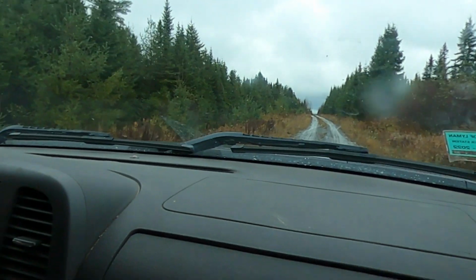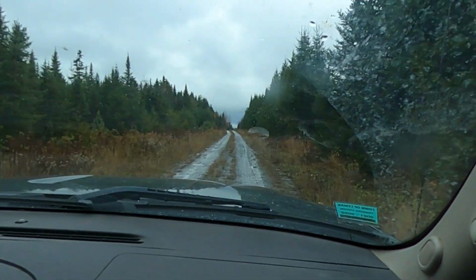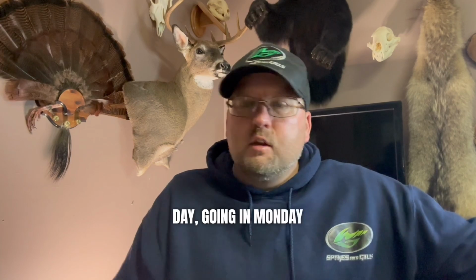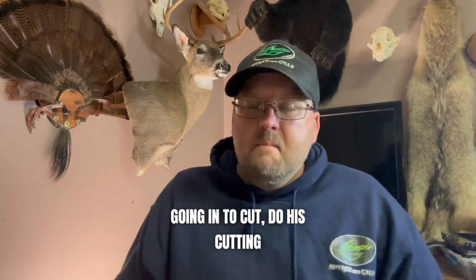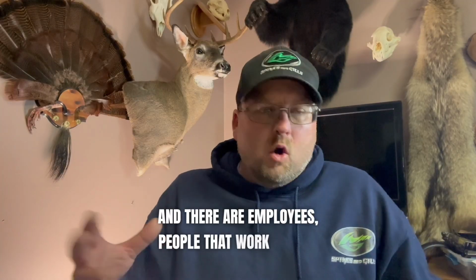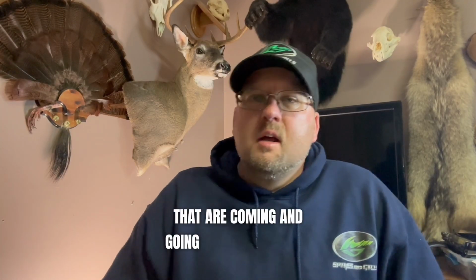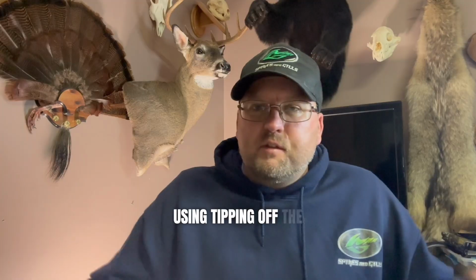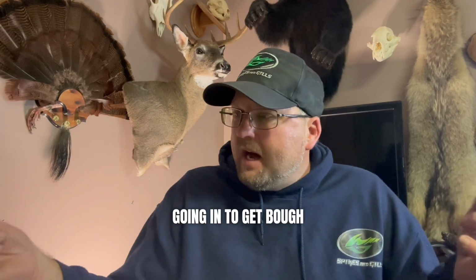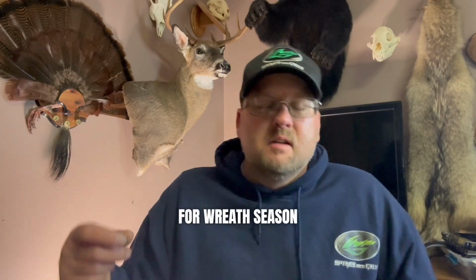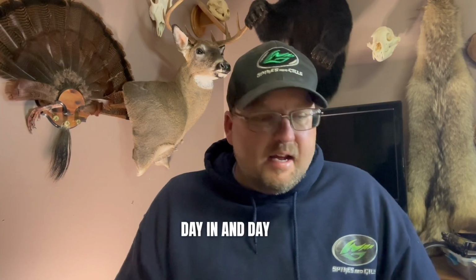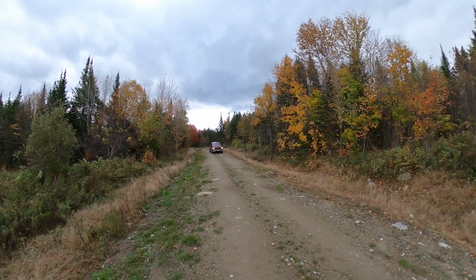He's chainsawing and cutting trees, running a feller buncher and stuff, and loading logging trucks. Logging trucks are coming and going frequently up and down this dirt road. Russell Manchester's coming and going every day, Monday through Friday, going in to do his cutting. And there are employees, people that work nearby, coming and going up and down this dirt road. There are people tipping right now, going in to get bough tips for wreath season that's going on. There's just tons of human disturbance on this dirt road, constantly, day in and day out. Traffic coming and going up, down, four-wheelers, trucks, logging trucks.